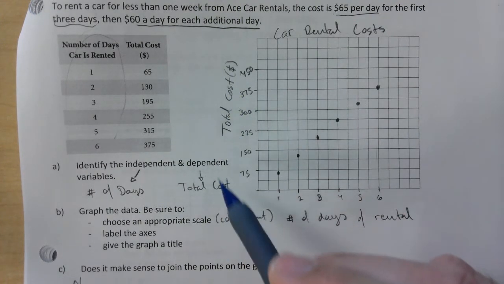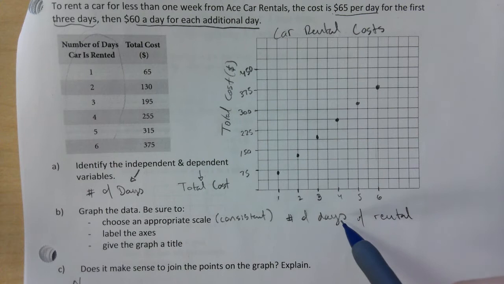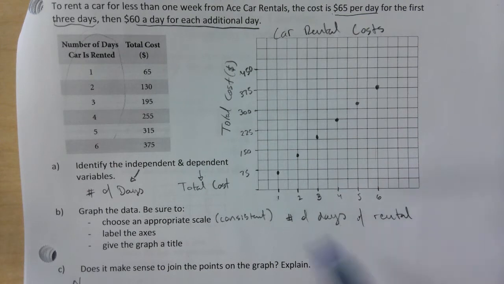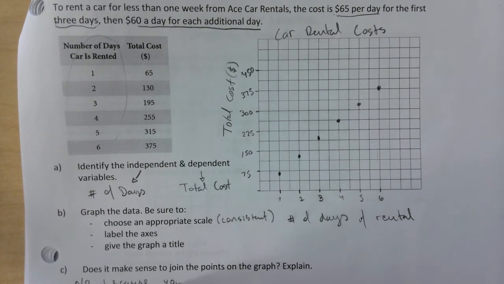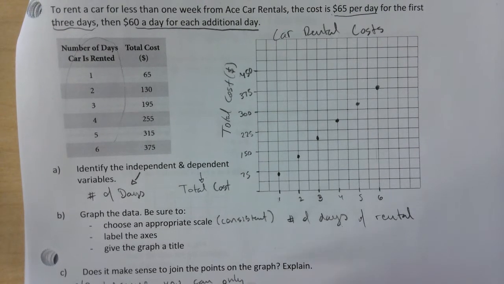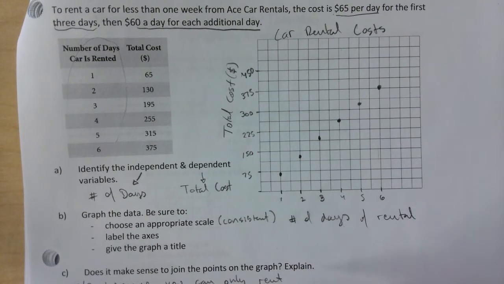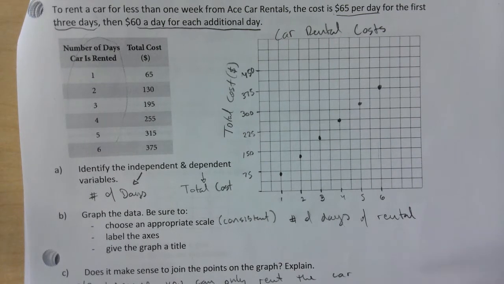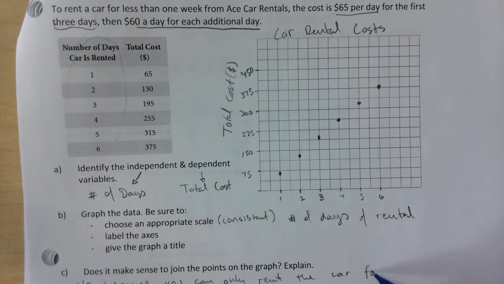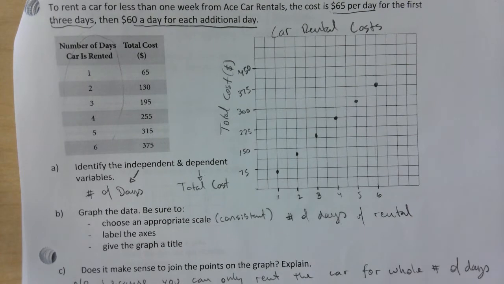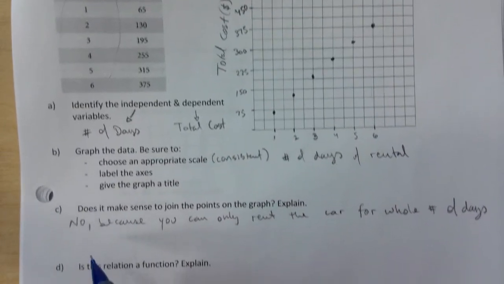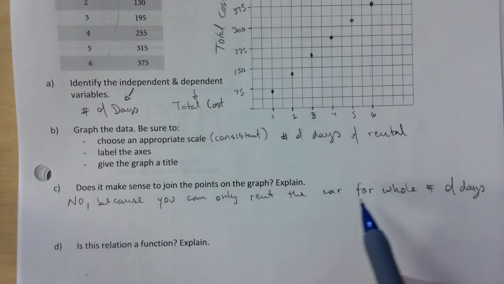The cost, this is continuous, but this is not. This is discrete, okay? No, and we'll answer because you can only rent the car for whole number of days.